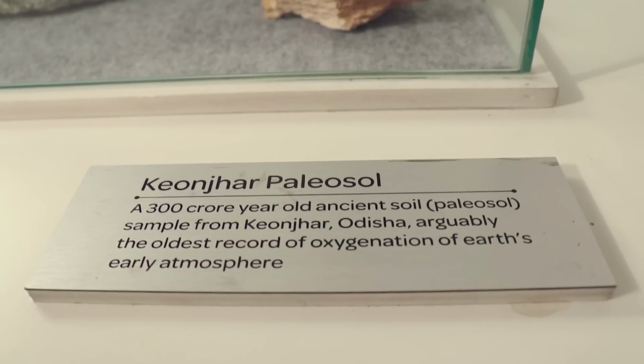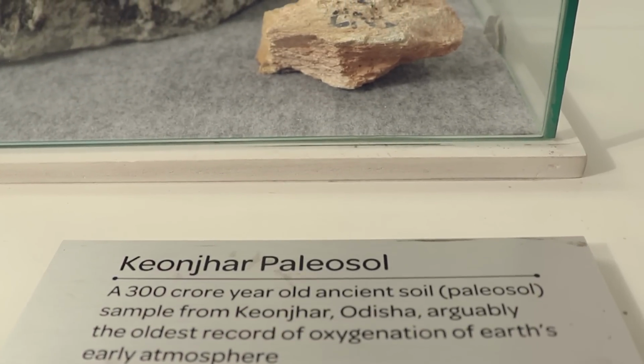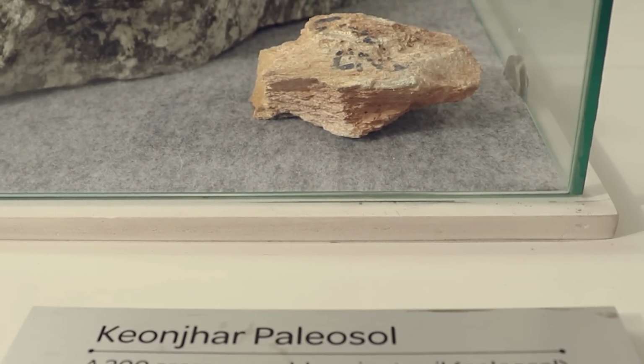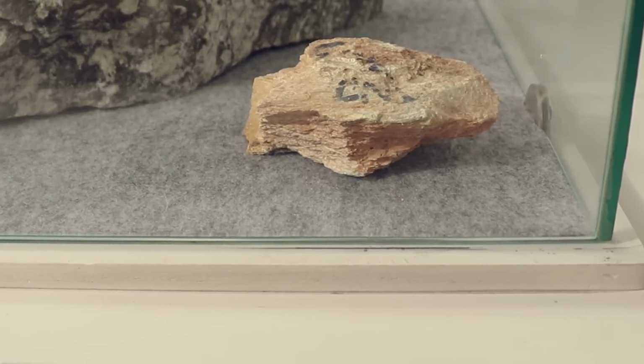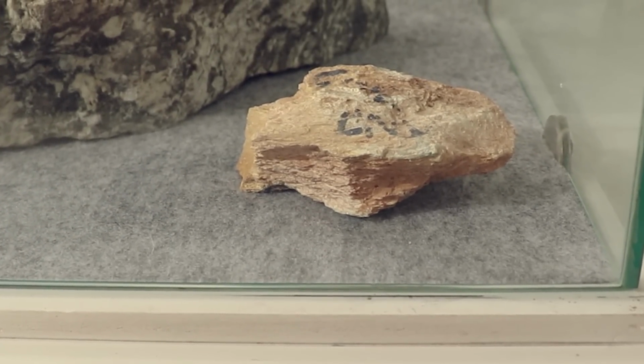The second specimen here is a piece of ancient soil. The soil is about 300 crore years old, and it developed on this continental crust which is about 3.4 to 3.5 billion years old. The soil is interesting because it records the conditions of the atmosphere about 300 crore years ago, and the atmosphere was very different from what we see today.